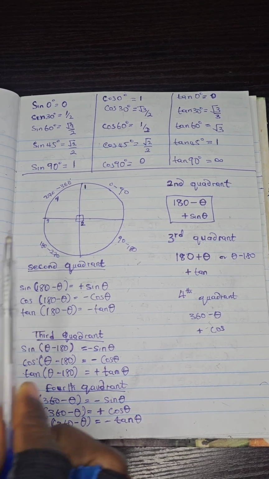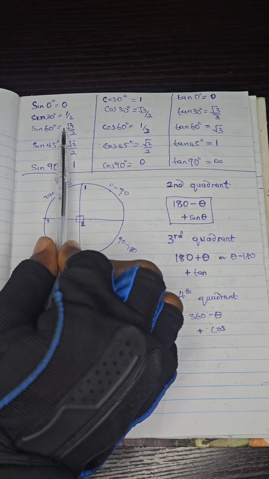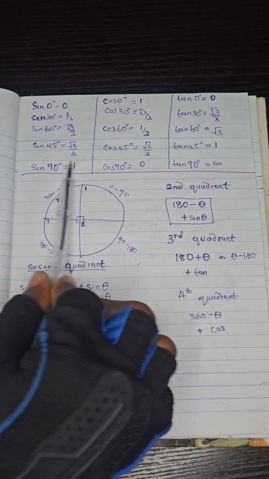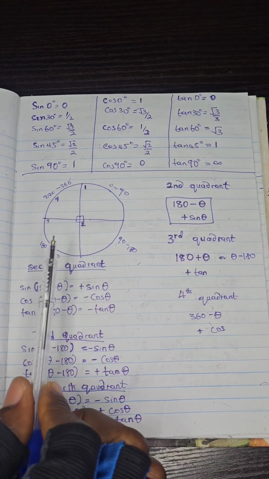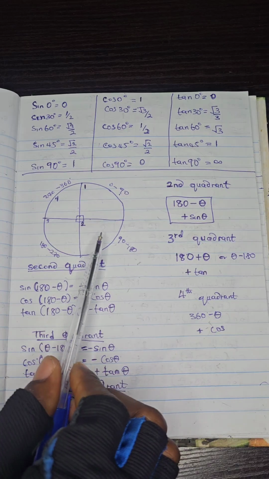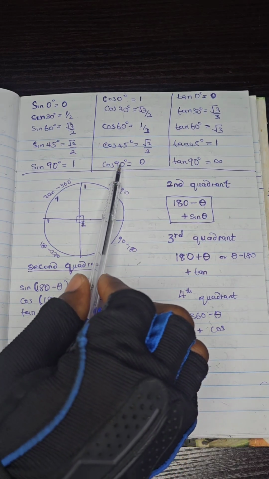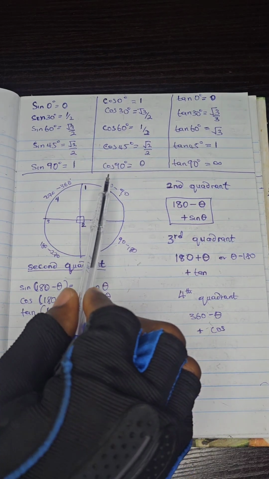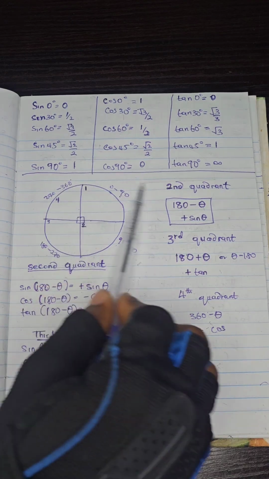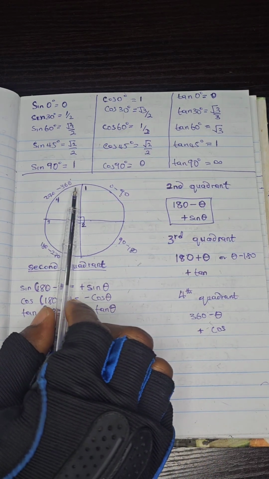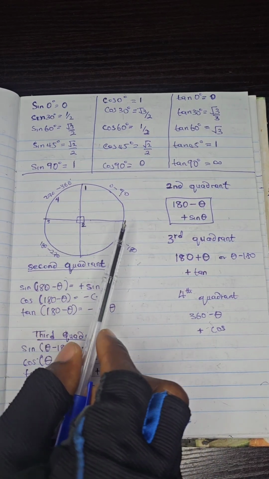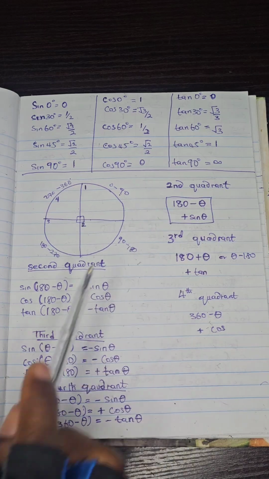This is a continuation from where we stopped in the previous class. We have been able to prove all these angles. I call them special angles, and now we are trying to analyze how you can calculate angles above 90, from 90 to 360. You can also do more than 360, but that's not the scope of this class. We are going to stop at 360, and I explain something to you.